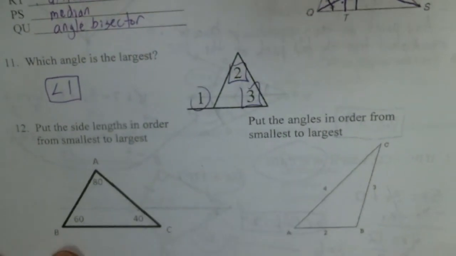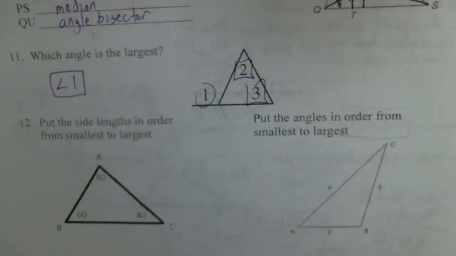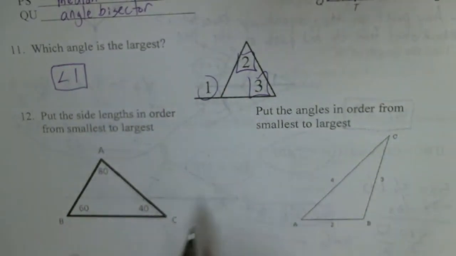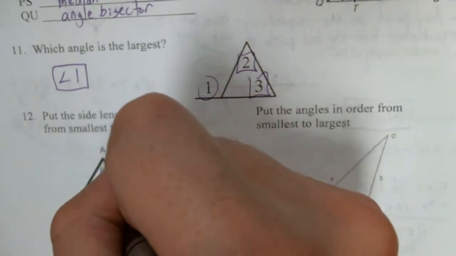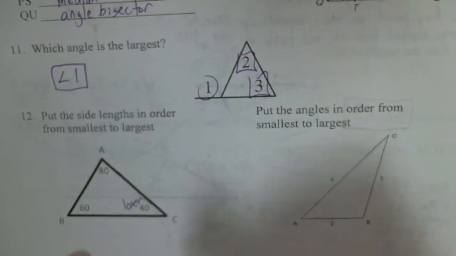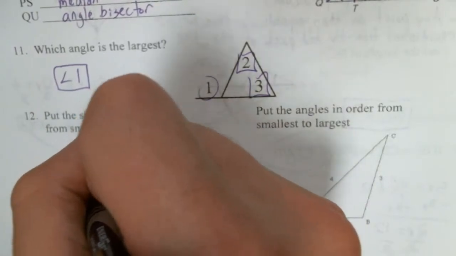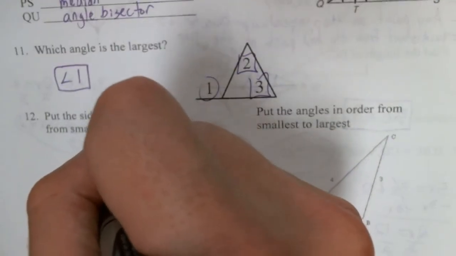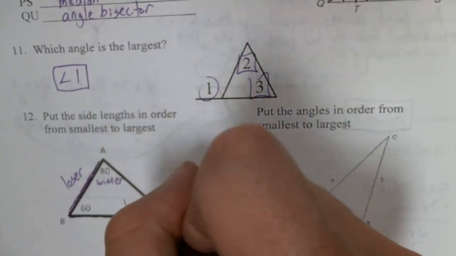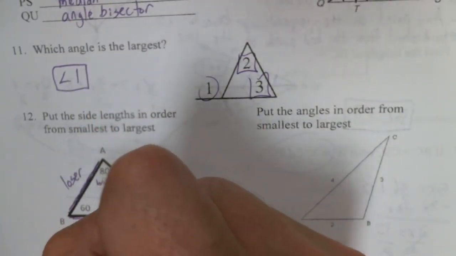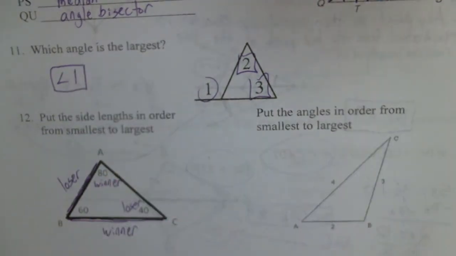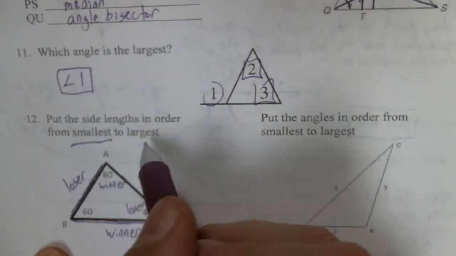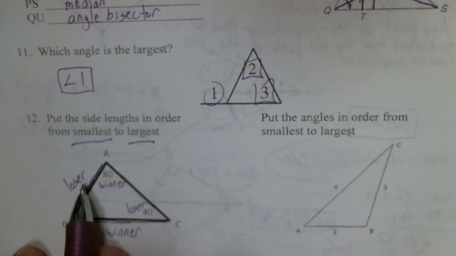Okay, number 12 and 13, this is the winner-loser stuff, using my silly little analogy when I put stuff in order. So I've got 40, 60, and 80. 40 is my loser, so the opposite side, AB, is going to be the loser. 80 is my biggest angle, so he's going to be the winner, which means his opposite side, BC, is going to be the winner.